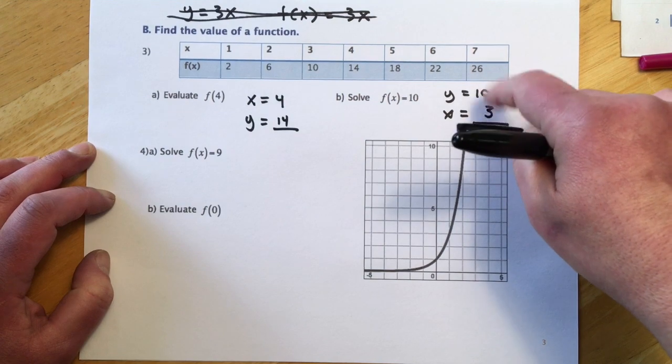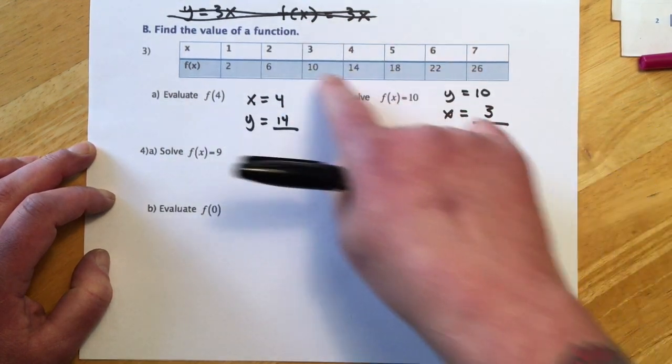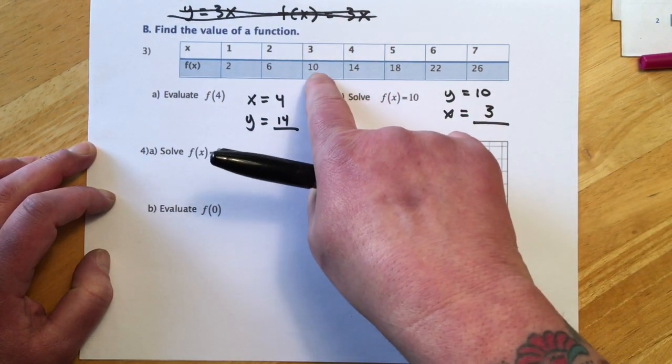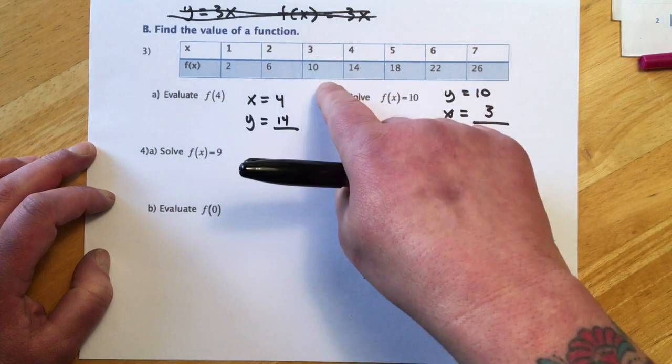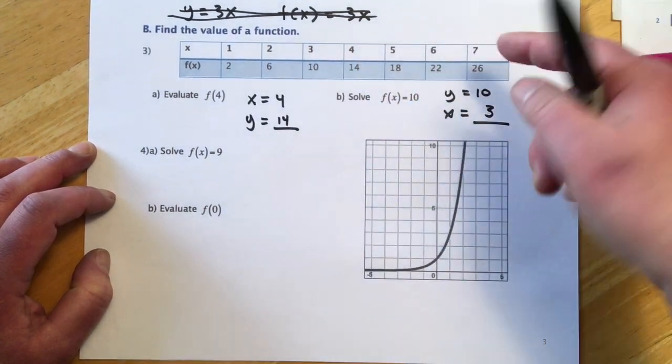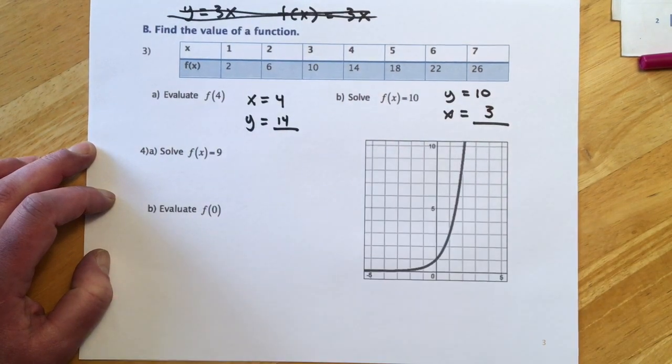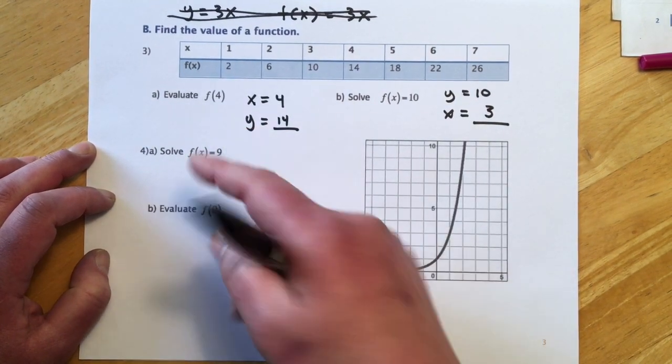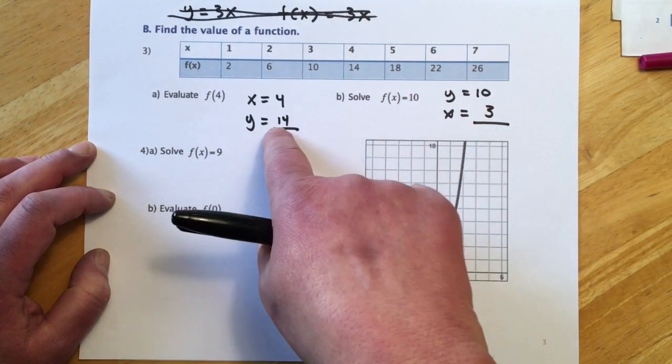And notice going this way, I can get more than one answer, right? Because I can have the output be 10 when the input is 3, and the output be 10 when the input was 4. So when you're looking for x values, you can have more than one that makes it happen. But when you're looking for y values, that's that function thing where there's only going to be one answer.